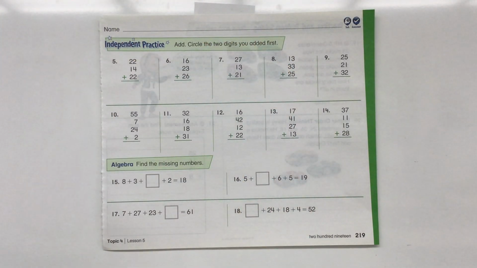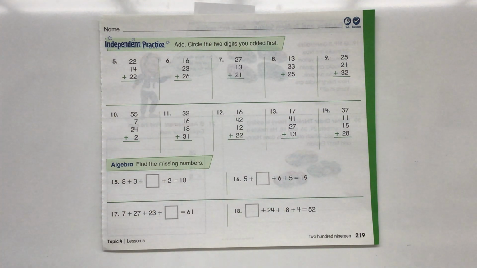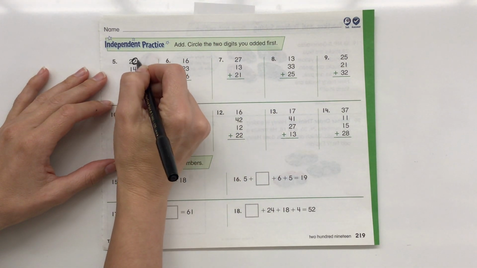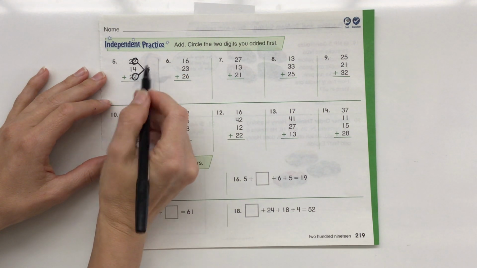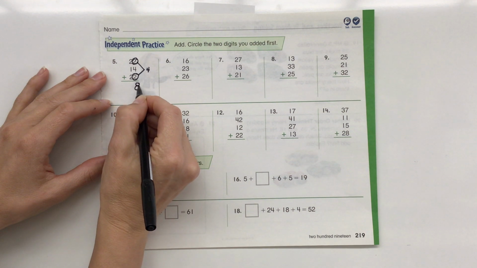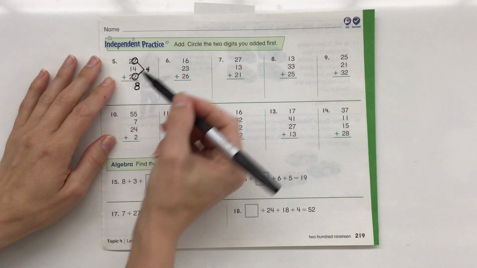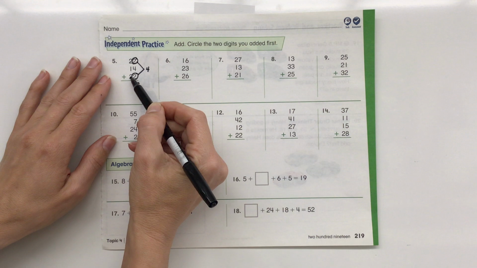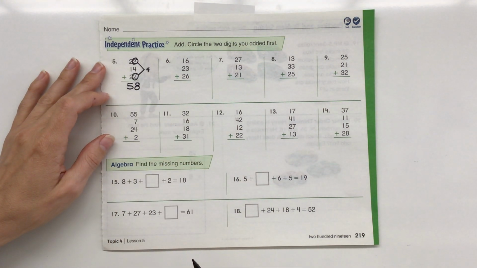Independent practice. Okay, add, and we're going to circle the 2 digits that you added first. So we're going to start off nice and easy peasy here. All right. Let's see. I'm going to add 2 plus 2. That's a doubles fact. 2 plus 2 equals 4. And 4 plus 4 equals 8. Do I need to regroup? Nope. Because it is 9 or smaller. Now I just add the tens column. 2 plus 1 is 3. And 3 plus 2 is 5. So I get a sum of 58.